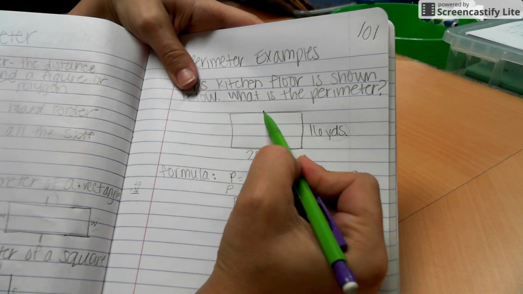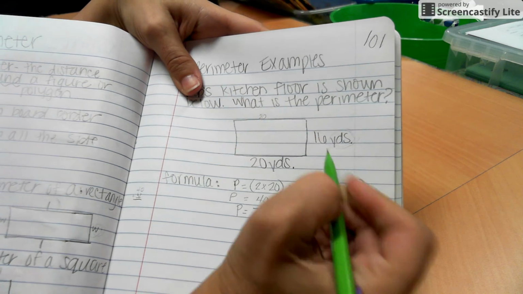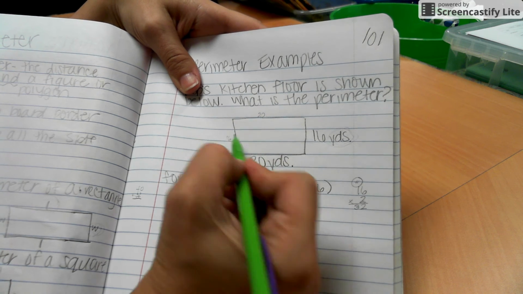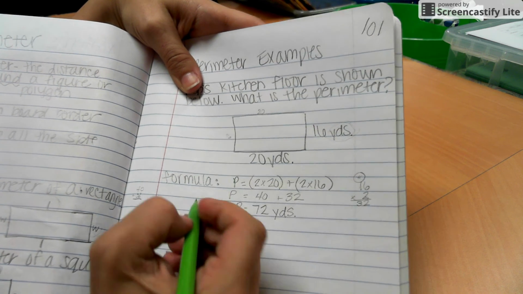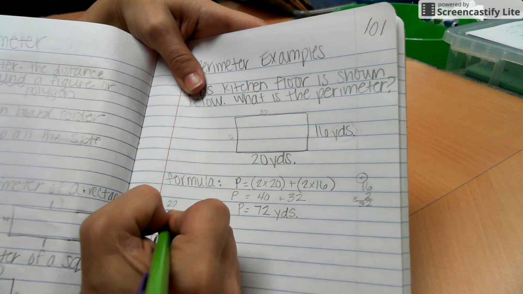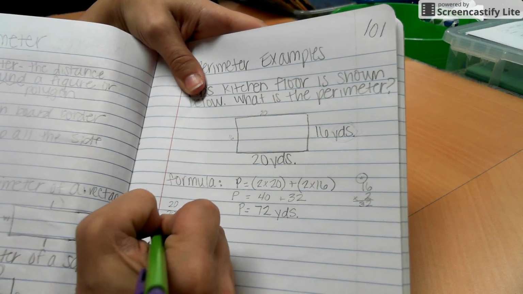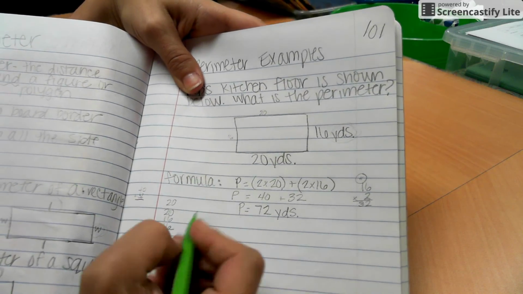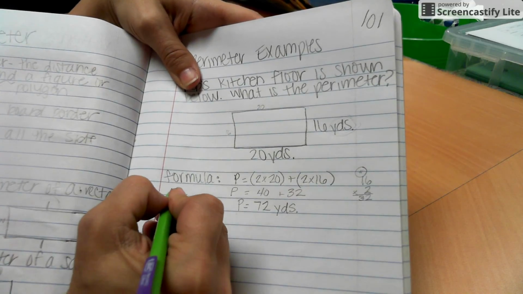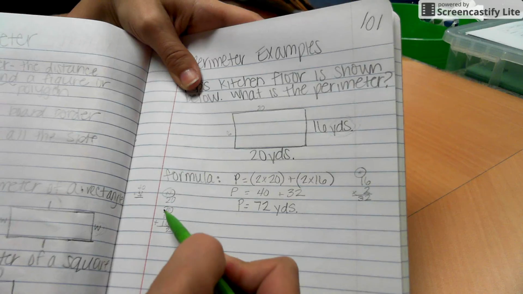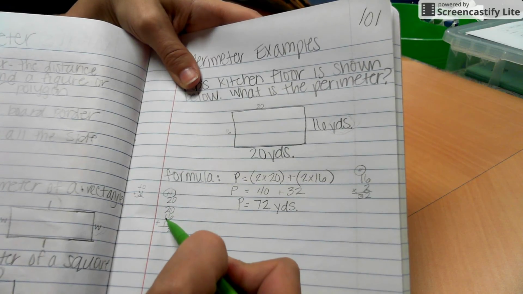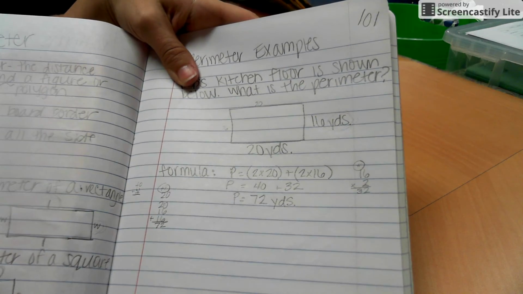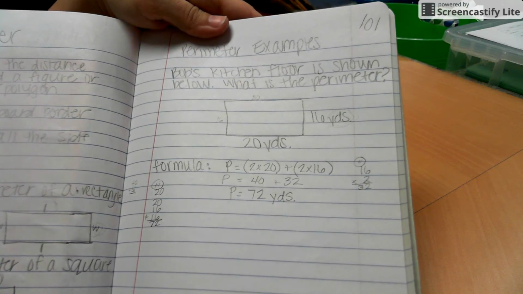Now here's how we can check it. If I know this side is 20, then I know this side is 20. If I know this one is 16, then I know this one is 16. So I could just add up all my sides. So 20 plus 20 plus 16 plus 16. Well, 0 plus 0, 0. Plus 6 is 6. Plus 6 more is 12. Regroup my 1. 1 plus 2 is 3. Plus 2 more is 5. Plus 1 more is 6. Plus 1 more is 7. So I still get the same thing.